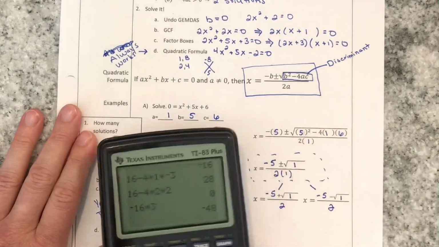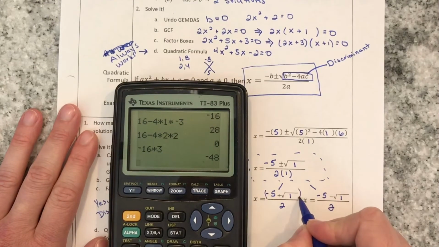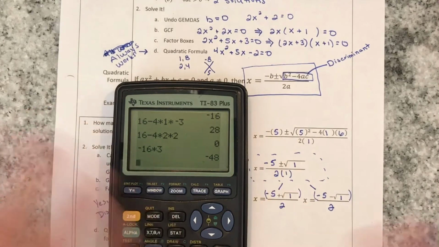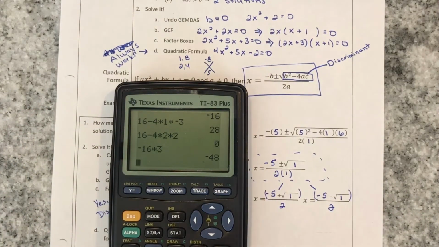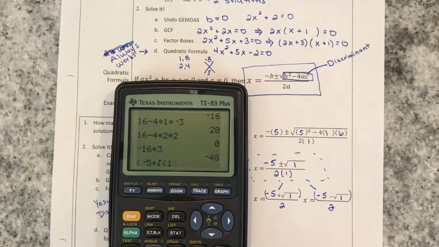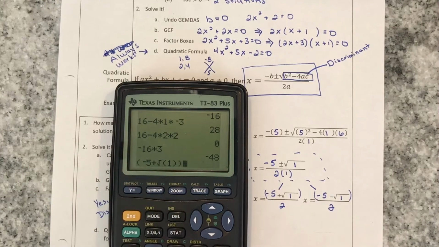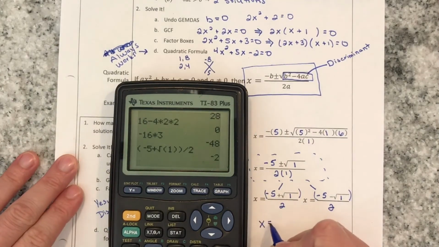And then we're going to type them into the calculator. You want to be very careful when you do this. You need to make sure that you get your entire numerator grouped before you do your division. So on my calculator, I have to open up a parenthesis to start my numerator. Negative 5 plus second square root. And you'll notice I have another parenthesis that just opened. So I put in my 1, I close that parenthesis to say I'm done with the square root. I need to close my first parenthesis to say I'm done with my numerator, then divide by 2. And I get -2 as one of my answers.